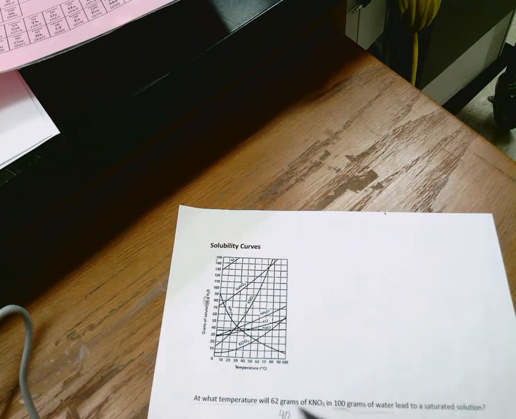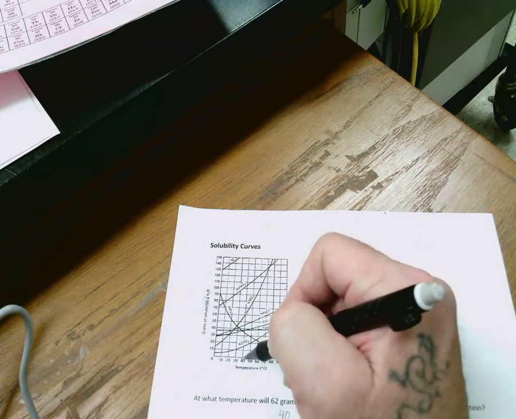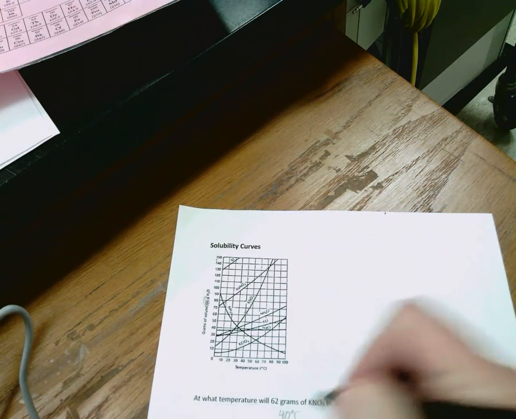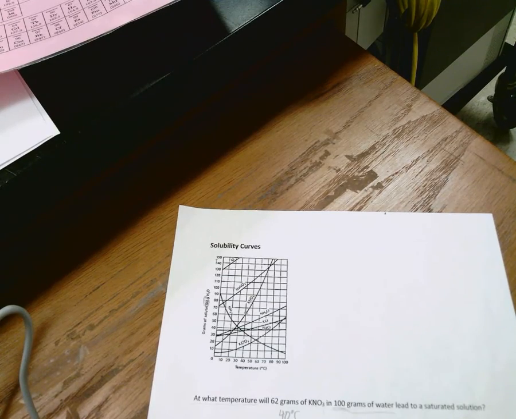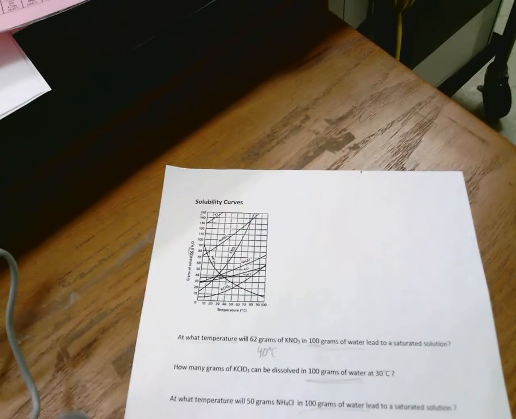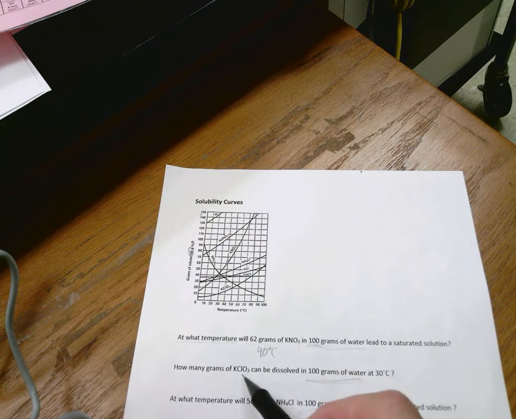At what temperature will 62 grams of KNO3 and 100 grams of water lead to a saturated solution? Well, 40 degrees Celsius seems like that's my answer there. And then the other way they can ask a question is they can say how many grams of KClO3 can be dissolved in 100 grams of water at 30 degrees.